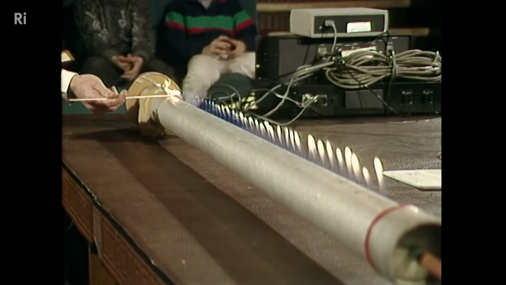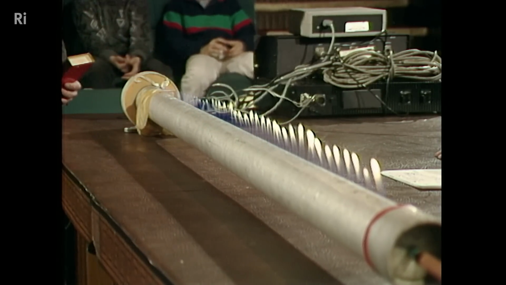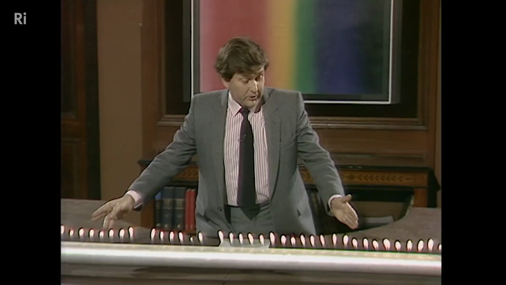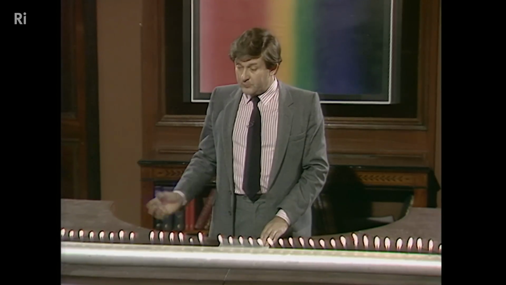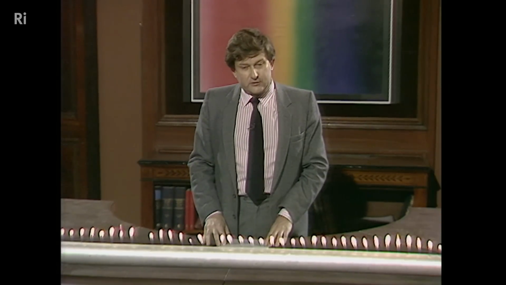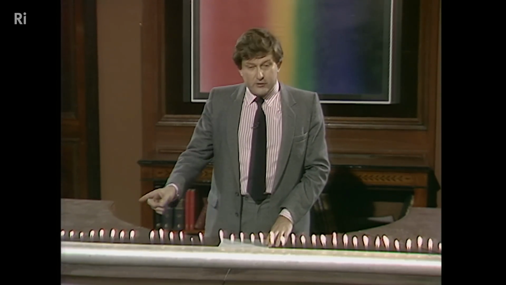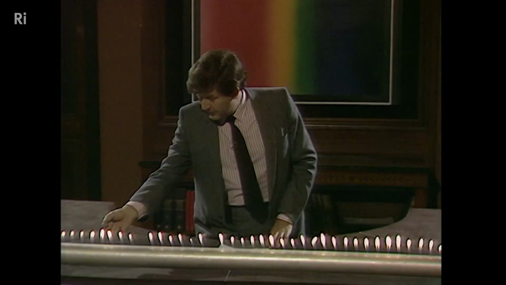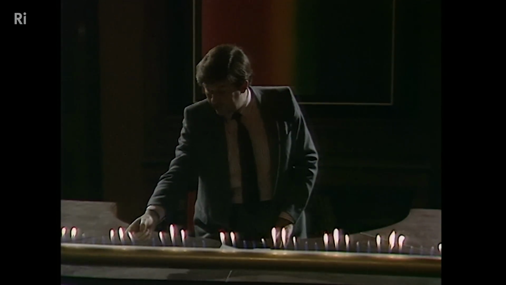There we are. What we have here is a tube in which we're burning gas, and if Bryson produces a sound wave inside that tube, then the variation in pressure caused by the sound wave will appear, because you will be able to see different lengths of flames.